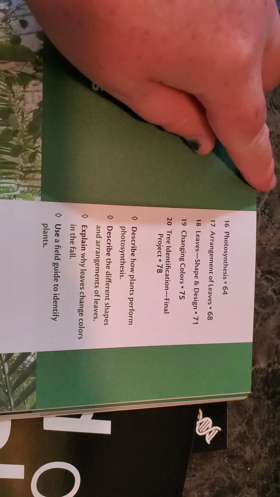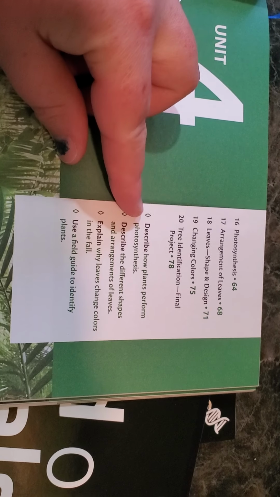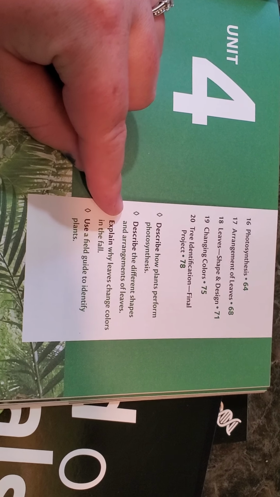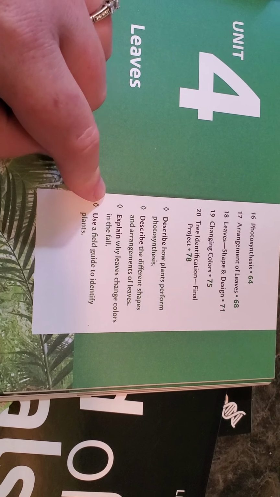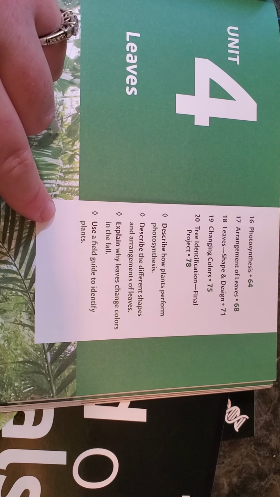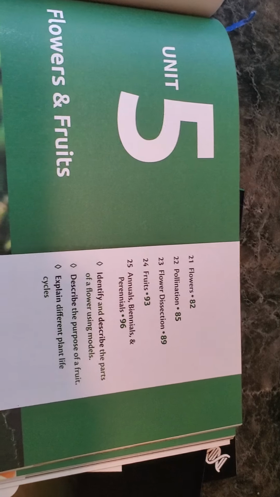All right, in this unit, these are the lessons, and they should be able to describe how plants perform photosynthesis, describe the different shapes and arrangement of leaves, be able to explain why leaves change colors in the fall, and be able to use a field guide to identify plants. So let me get to the next unit.